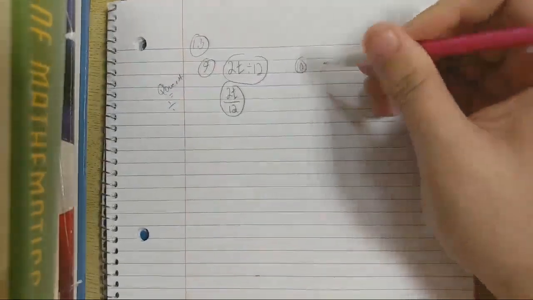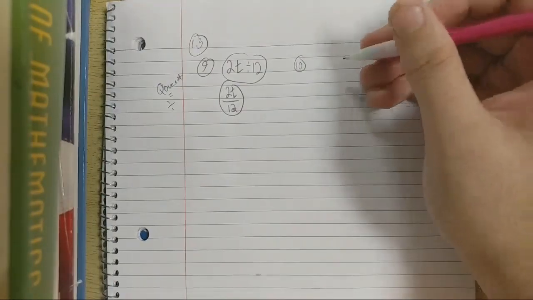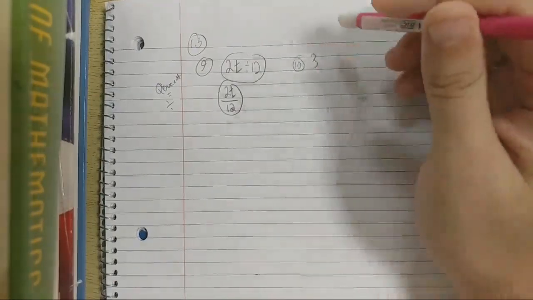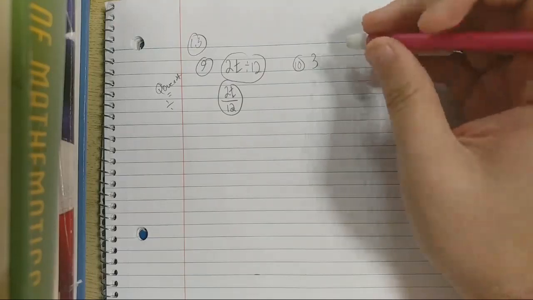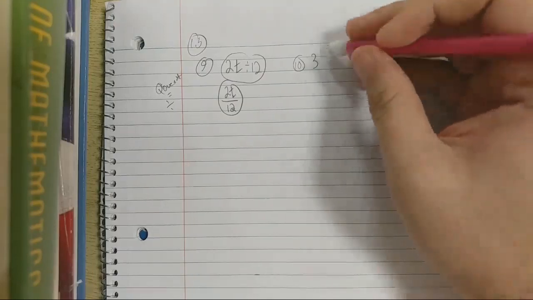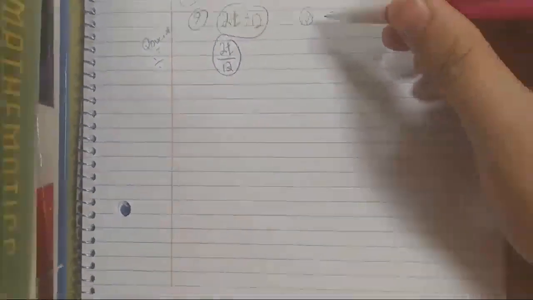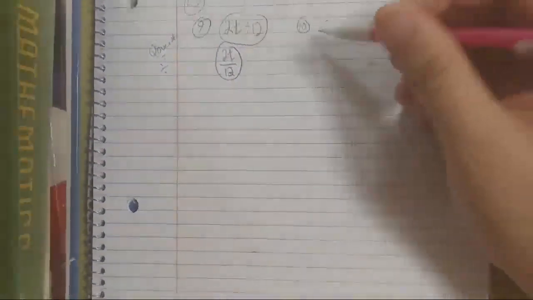Number 10 is going to be 3 less than a square of the number p. Okay, so 3 less than the number square p. If you're ever in doubt for these situations, what you should do is read it out like if there's actual numbers.